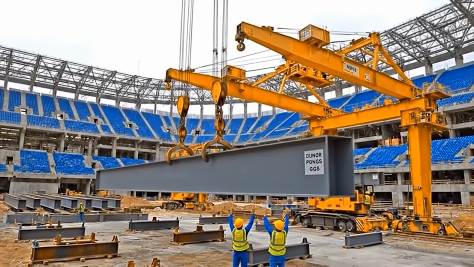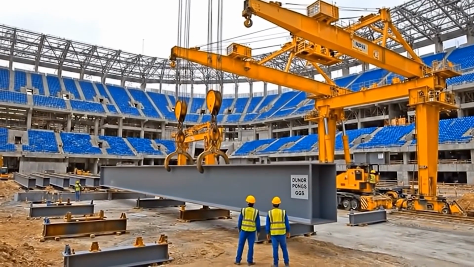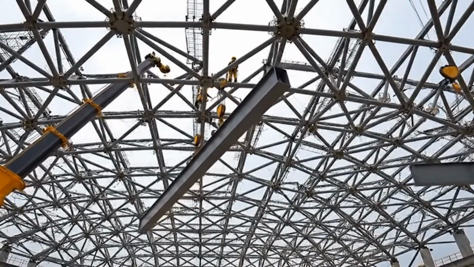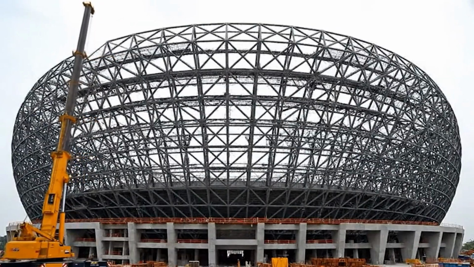Engineers review the shell as a continuous system. Load paths remain uninterrupted. The structure reads as one piece. Remaining gaps along the outer shell are filled. The lattice becomes visually complete. The bird's nest form is now unmistakable.